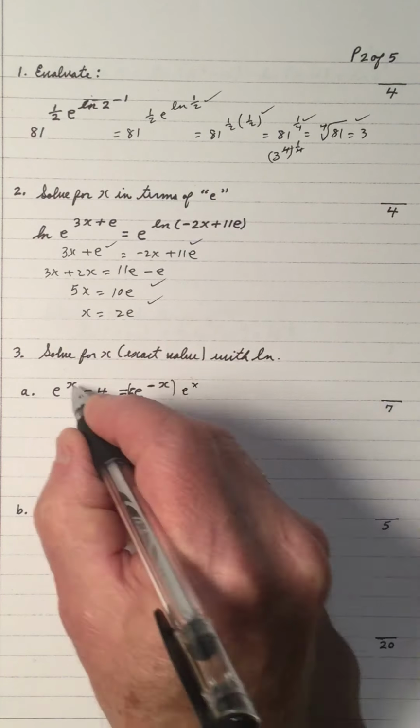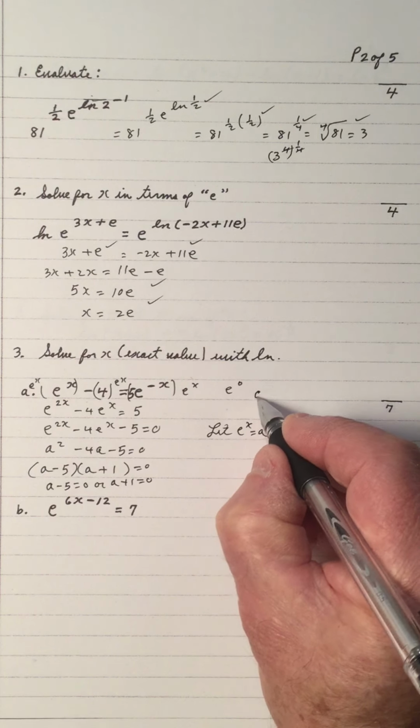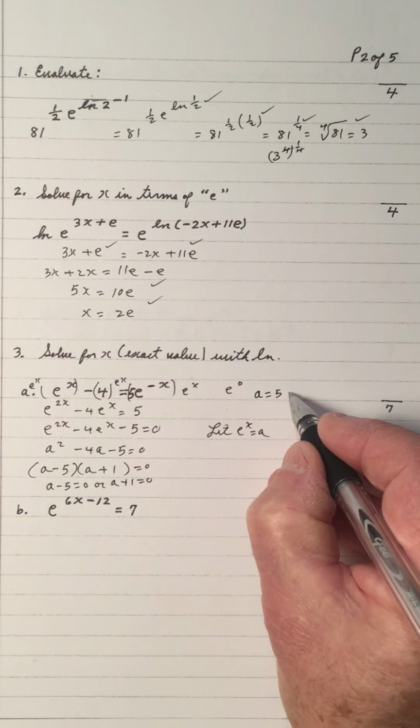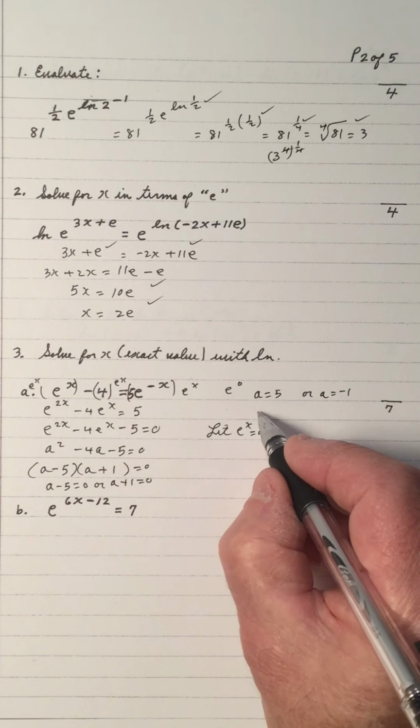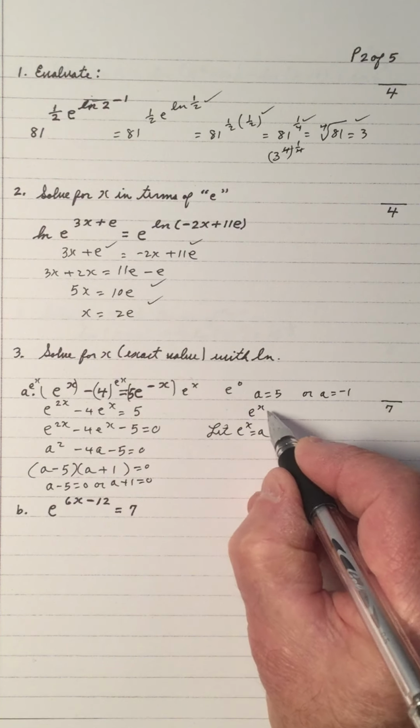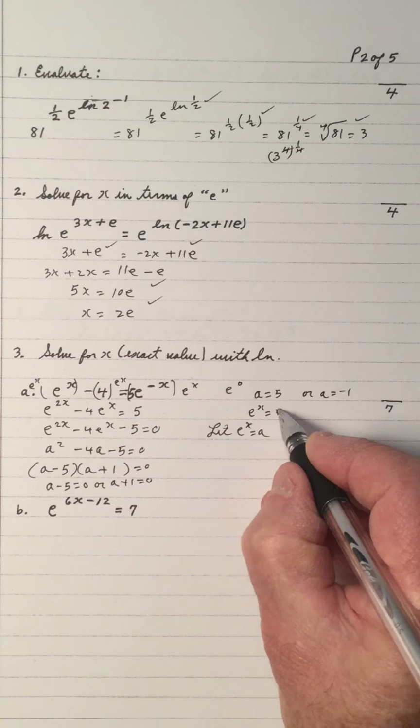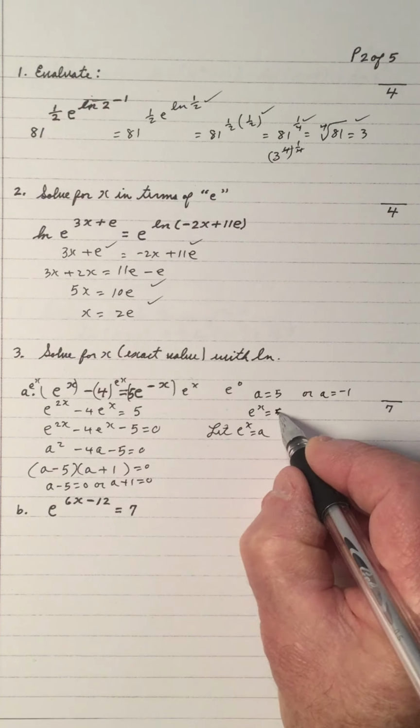So -5 plus 1. So a minus 5 equals 0, or a plus 1 equals 0. So go up here. So a equals 5, or a equals -1. So we have e to the x equals 5, and e to the x equals -1.